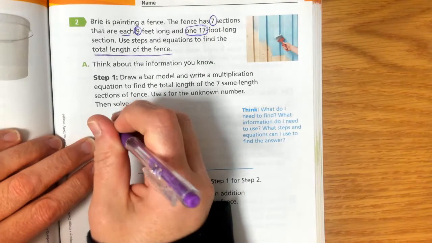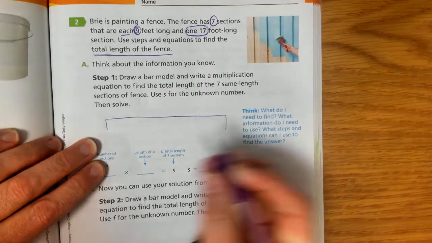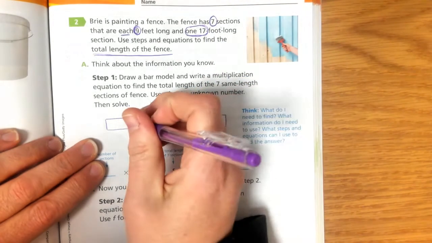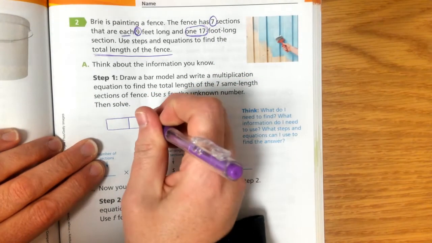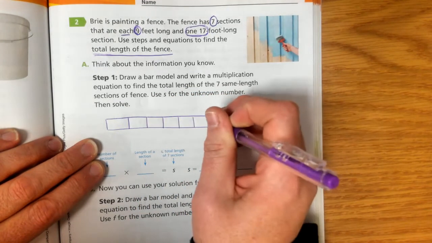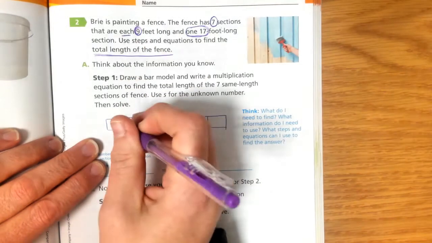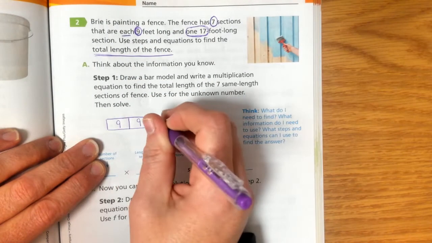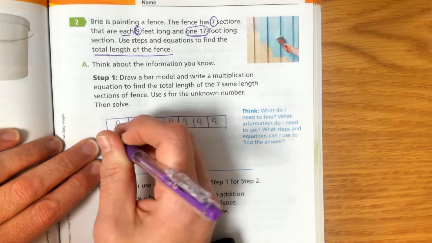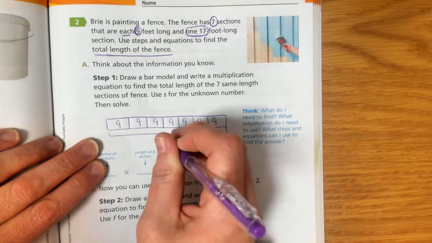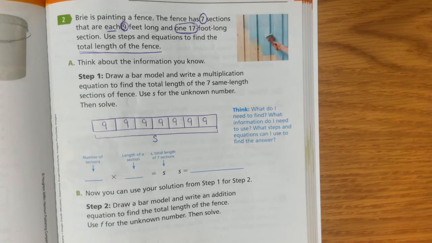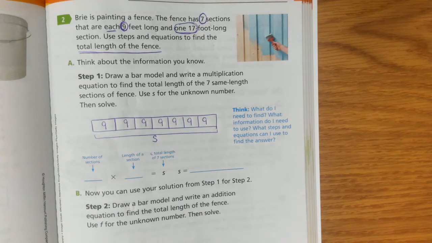So I'm going to draw my bar model. It has 7 sections, right? So I need to break it up into 7 pieces. 1, 2, 3, 4, 5, 6, 7. And each one is 9 feet long. And we don't know the total, right? We don't know how long just that part is. We need to find out just that part before we can find out the total.